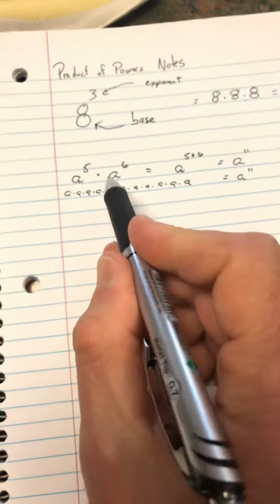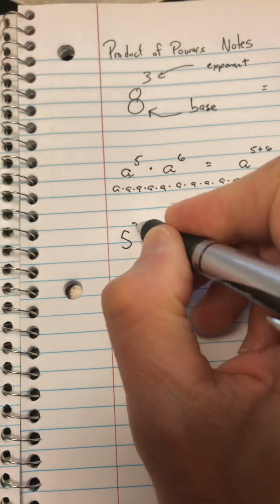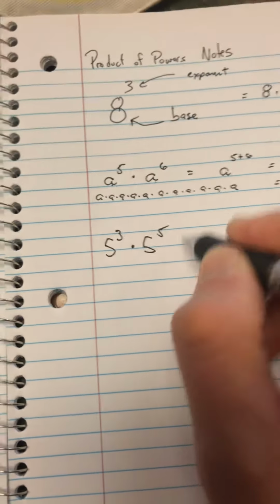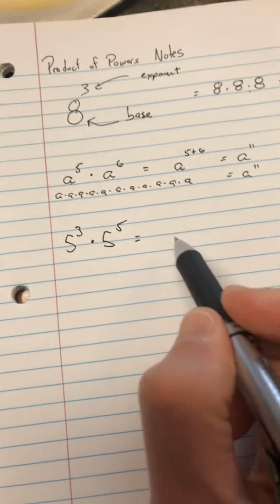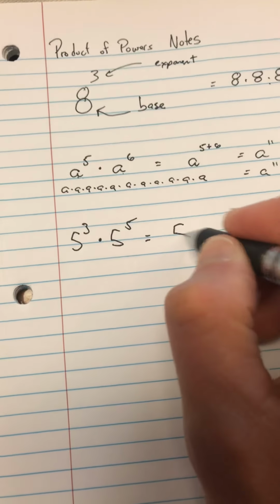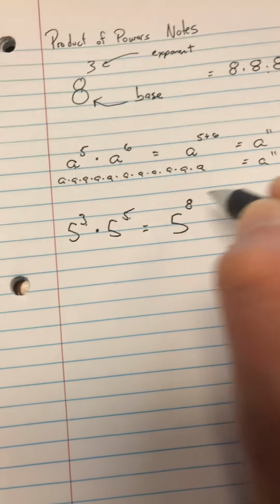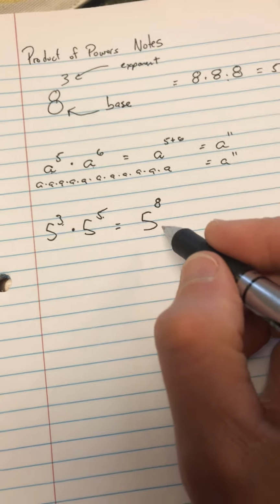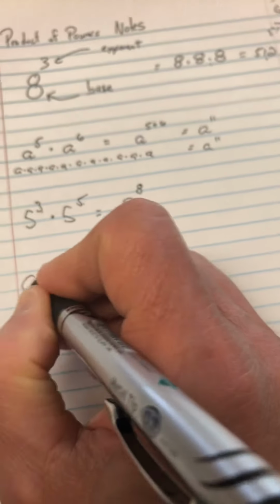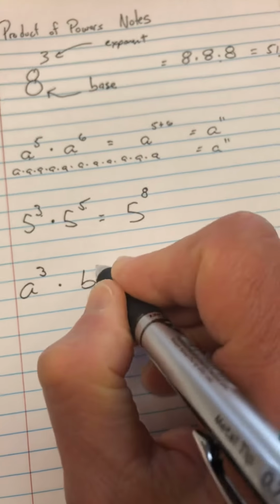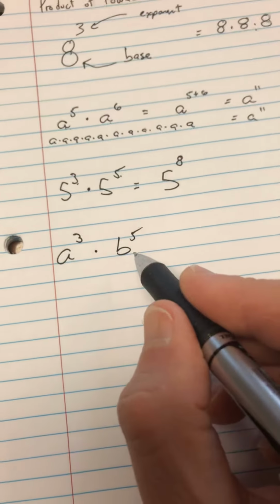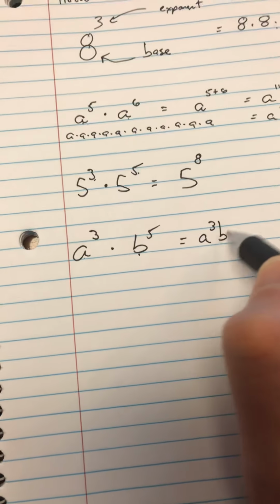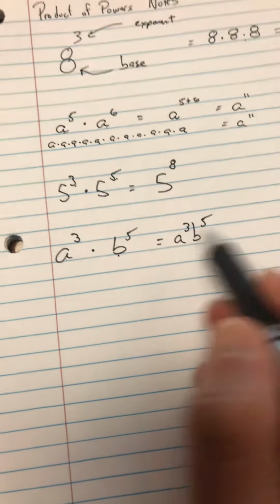But the bases have to be the same. So if I had 5 to the 3rd times, this is something similar to our warm-up, 5 to the 5th, I don't multiply 5 times 5 and get 25. I keep my base the same and just add 3 plus 5 and get 8. That would be my answer in exponential form. Again, the bases have to be the same. So if I had a to the 3rd times b to the 5th, there's really nothing I can do with that. The bases are different, so I can't really do much other than just rewrite this as a to the 3rd, b to the 5th. Then I couldn't do anything else.